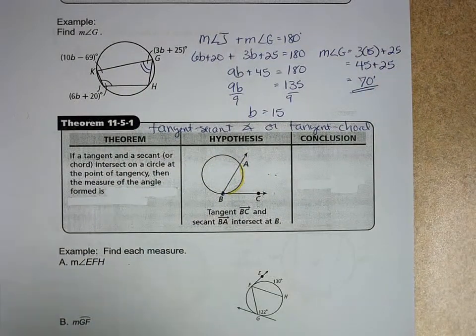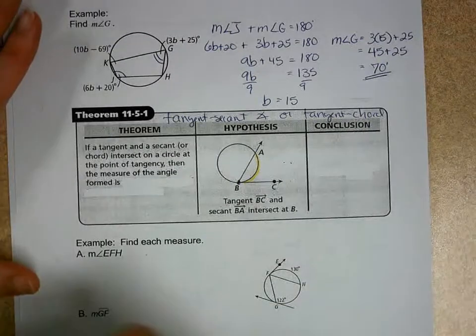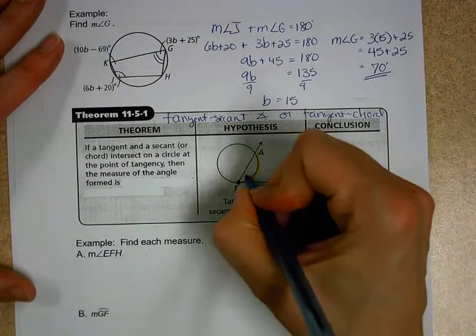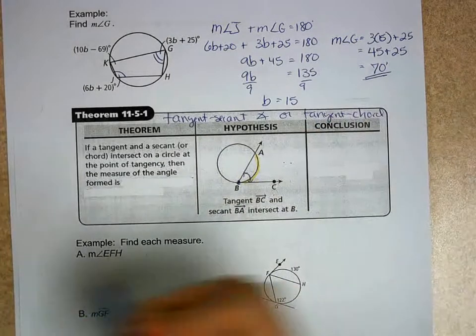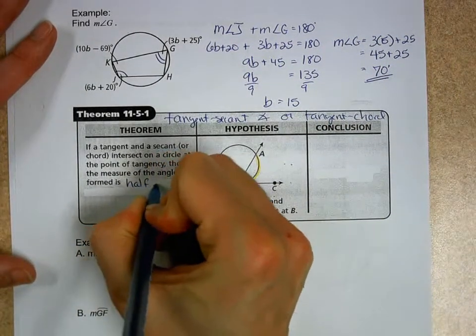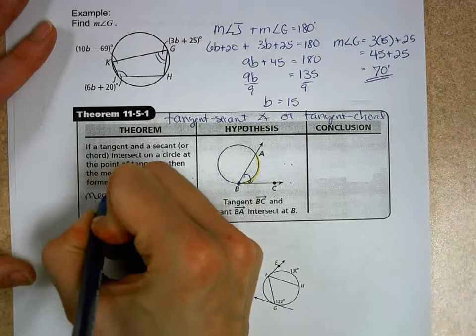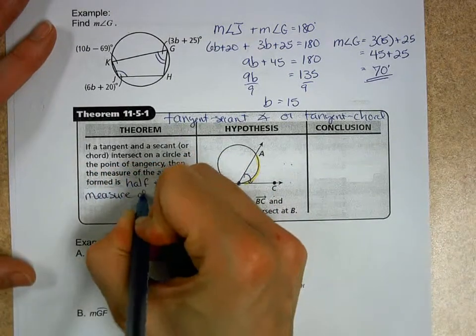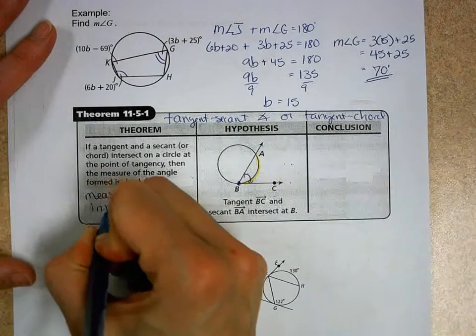Well, here's the cool thing. You don't treat it any different than what you did before. If the vertex is on the circle and I have one intercepted arc, I know the measure of the angle, this angle right here, is half the measure of its intercepted arc. So, let's write down half the measure of the intercepted arc.